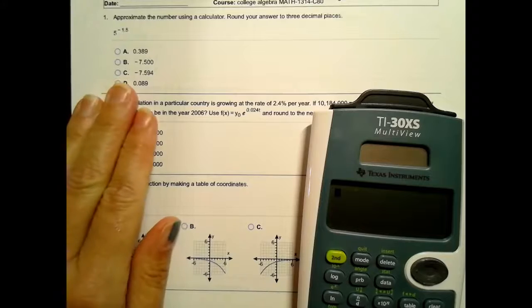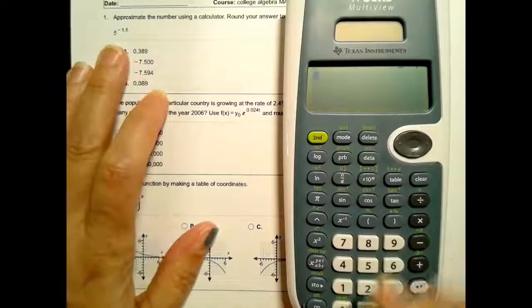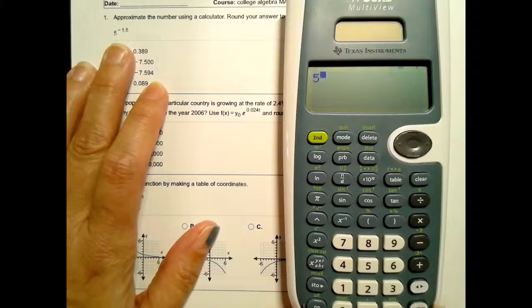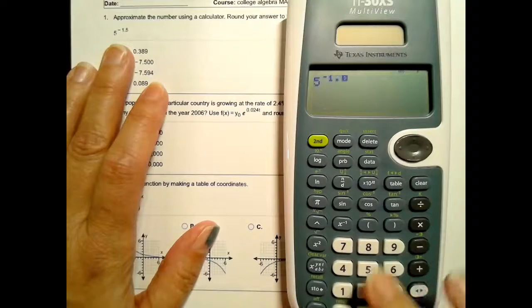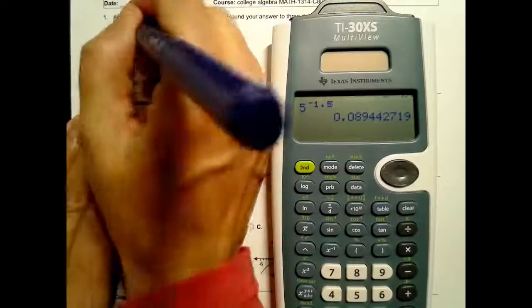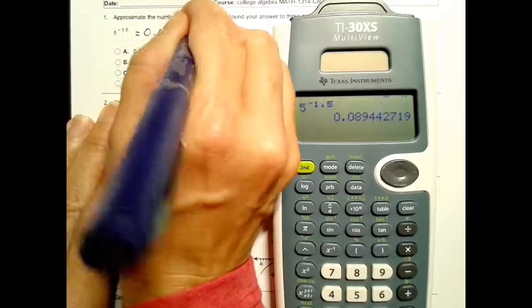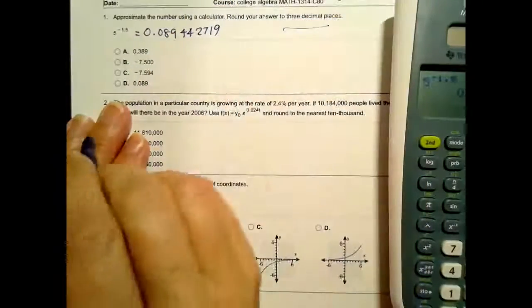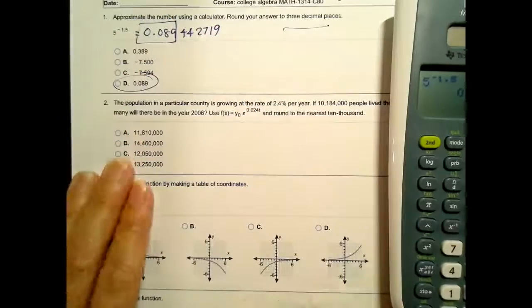So remember, on your calculator, if you're using this one, you use the caret to raise your power. So 5 to the power, and then use your negative button right here, negative, and then 1.5, and so the answer is 0.089442719. And then you see it says round to 3 decimal places, so we are D, number 1.